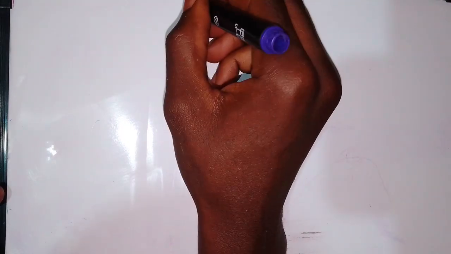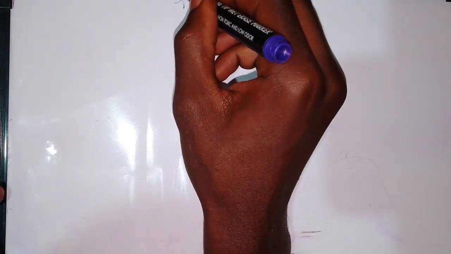Welcome to our second part of our class, which we began on genetics. So in this class now, under genetics, we'll be looking at some terms.